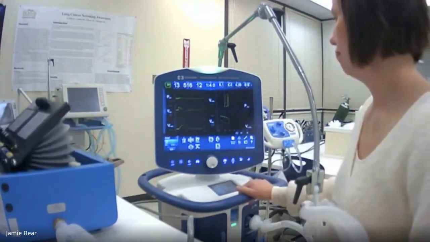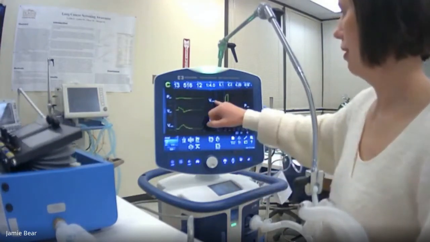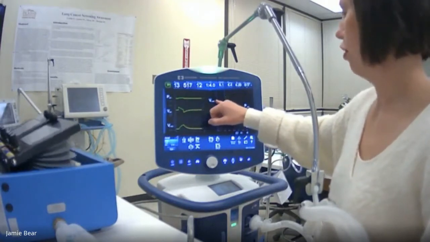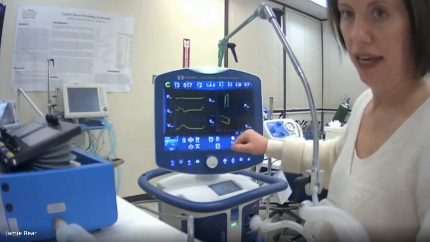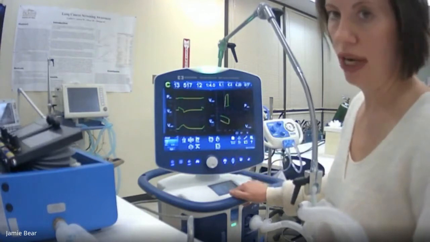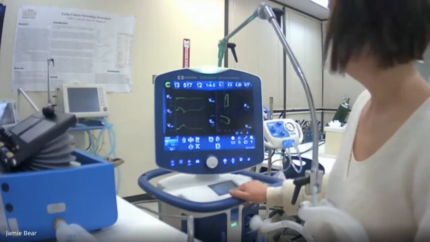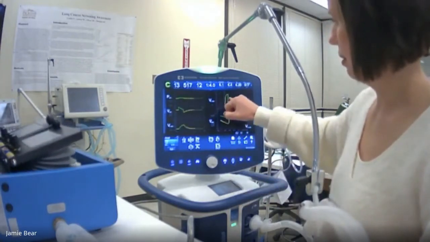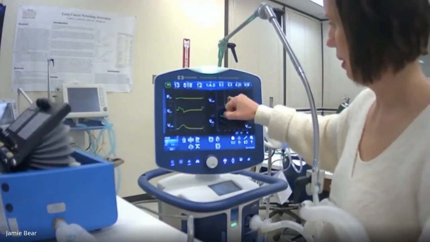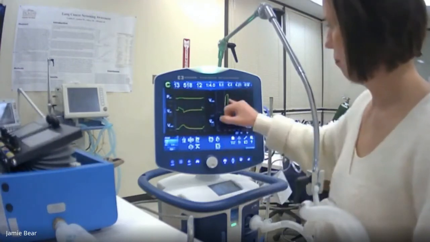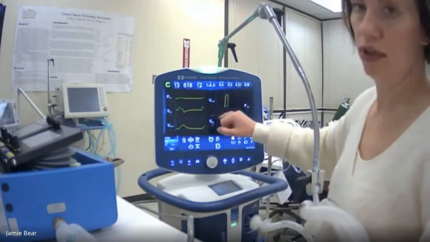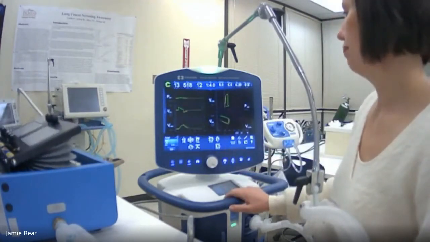So one other thing about the pressure volume loop is that it goes in a counterclockwise direction during a ventilated breath. So it starts here and goes here. So inspiratory is here in green, and the yellow portion is our exhalation.